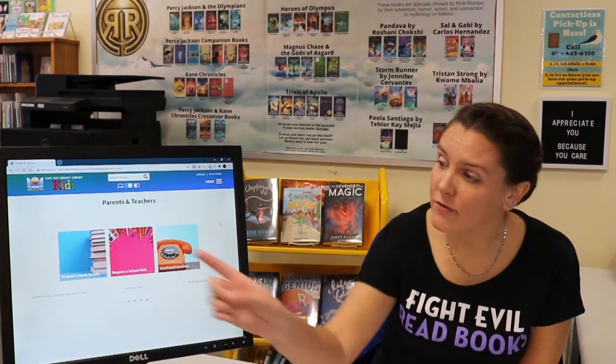And here are a few things that could be helpful if you're a parent or an educator. First, we have Request a Book Bundle. It's just a form that you fill out saying, I would like some books for my kid on this topic. And then we pull some for you, and then you can come pick them up at the library. Next, we have Request a School Visit.